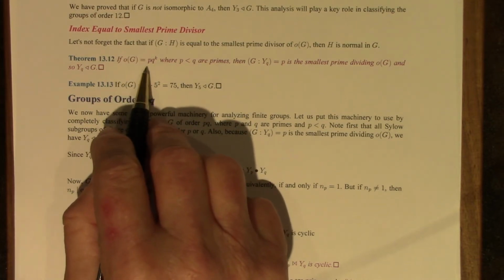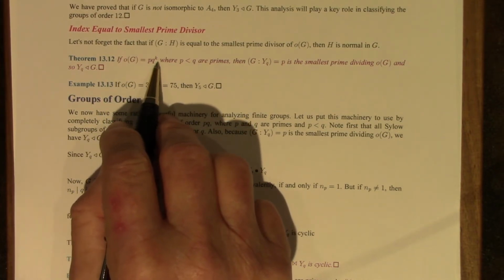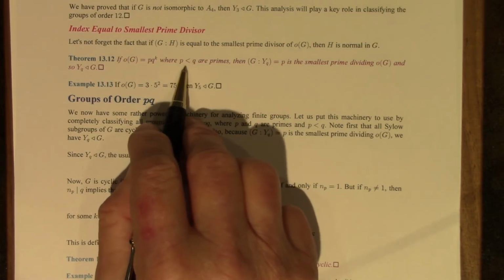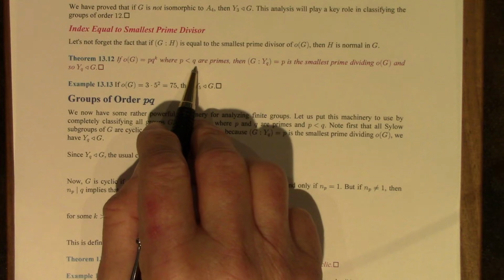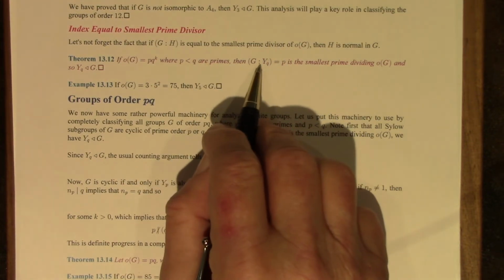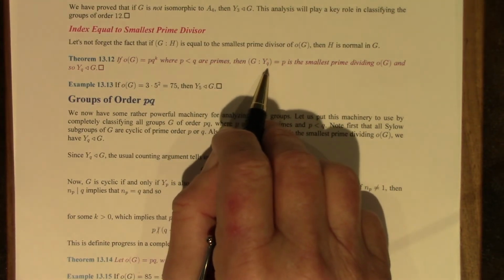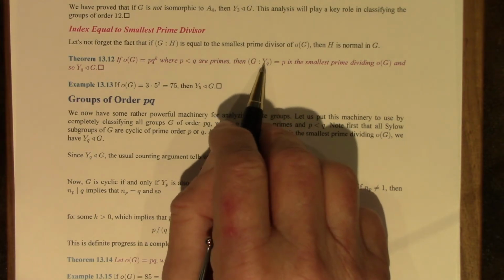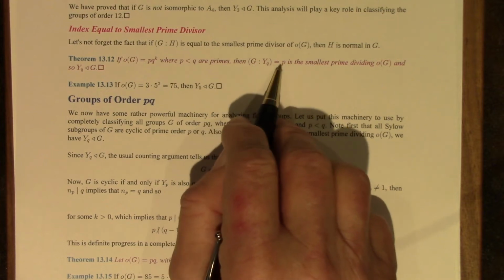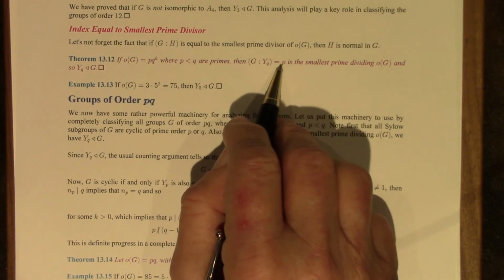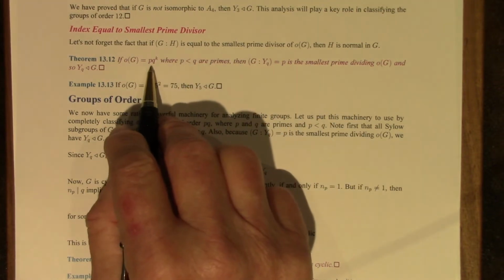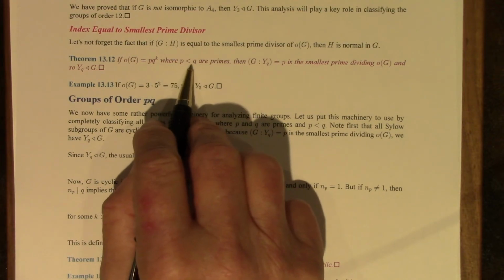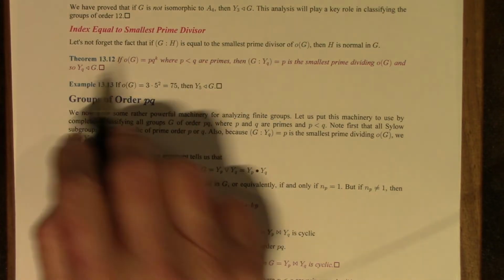If the order of G has the form P Q to the K, where P and Q are primes, P is smaller than Q, then the index of YQ, any Sylow Q subgroup, in G is P. And that is then the smallest prime dividing the order of G, because I'm explicitly requiring P less than Q. So YQ is normal.